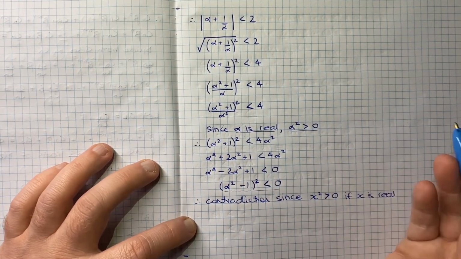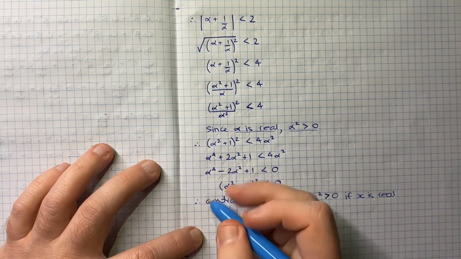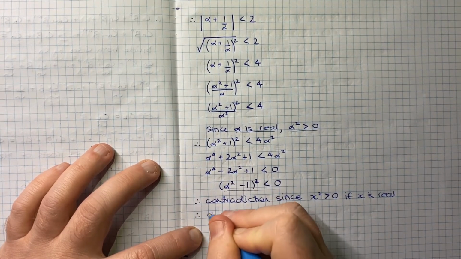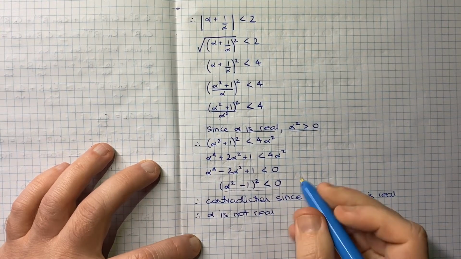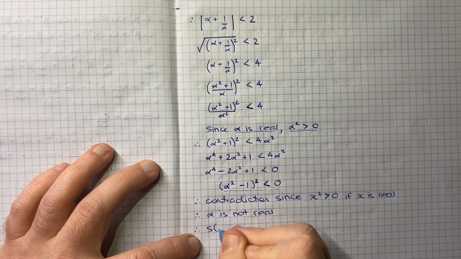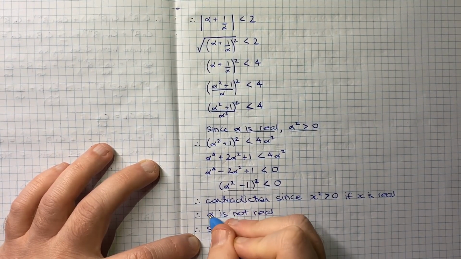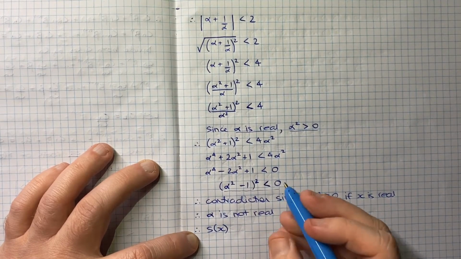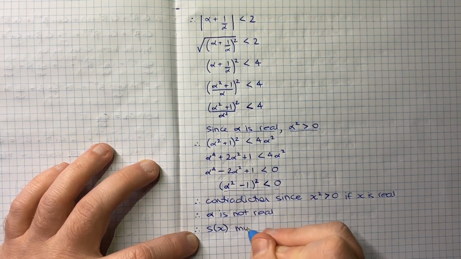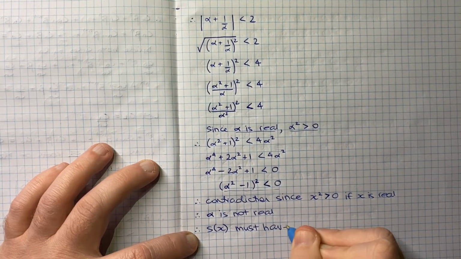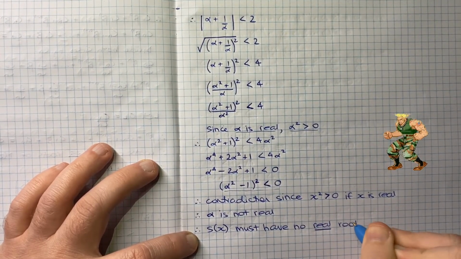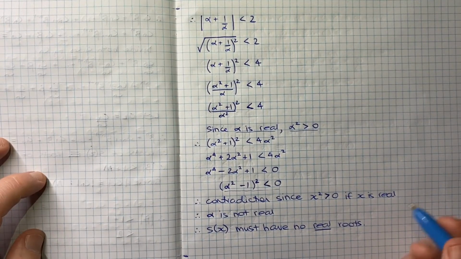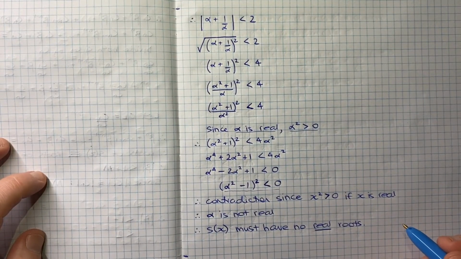So given we've got that contradiction, we can say therefore alpha is not real, and therefore S of x, being the function for which we assumed alpha was the root, must have no real roots. And that's it. That's how you can tackle that question.